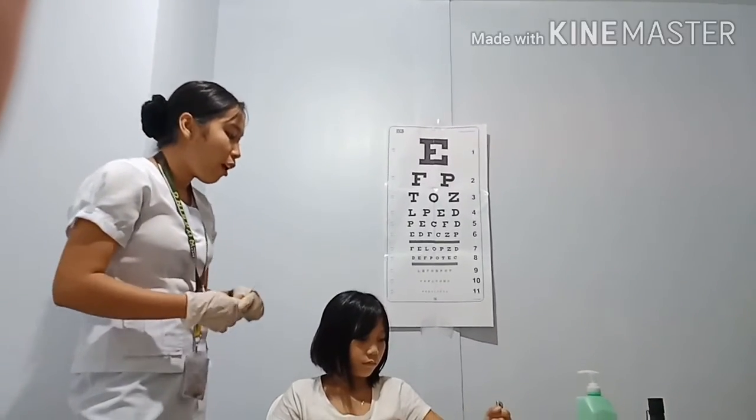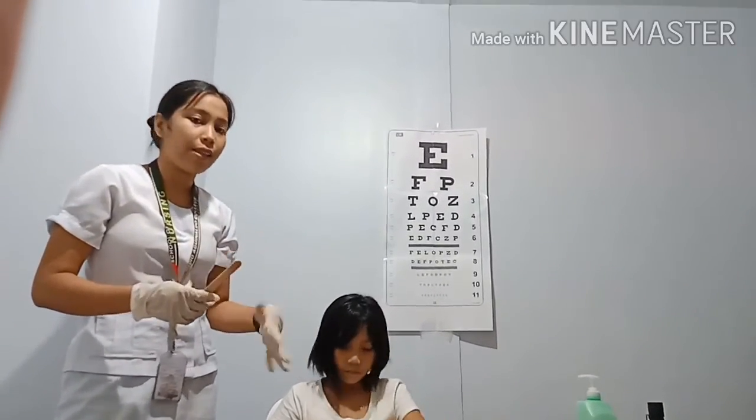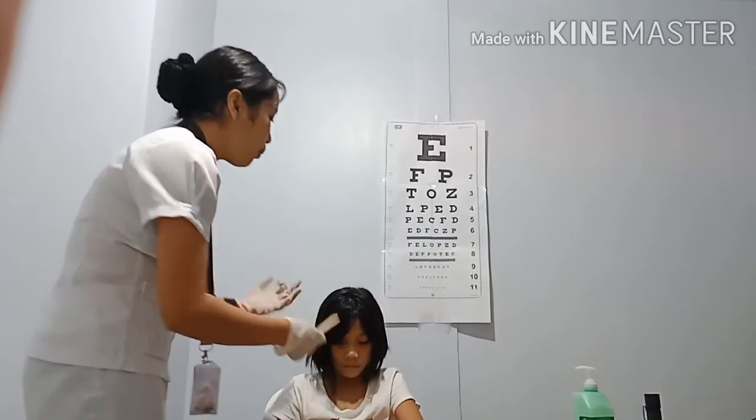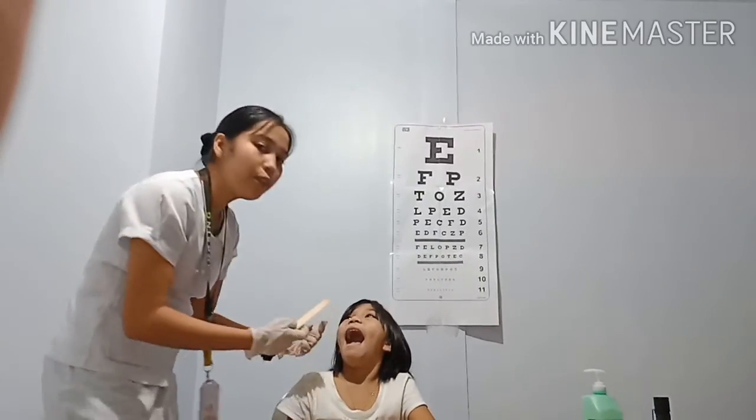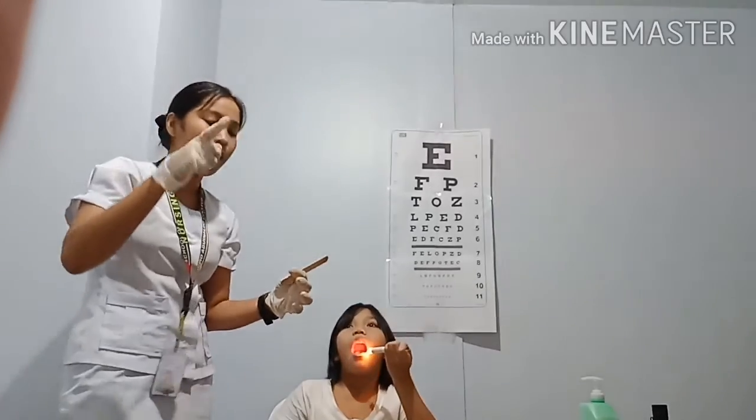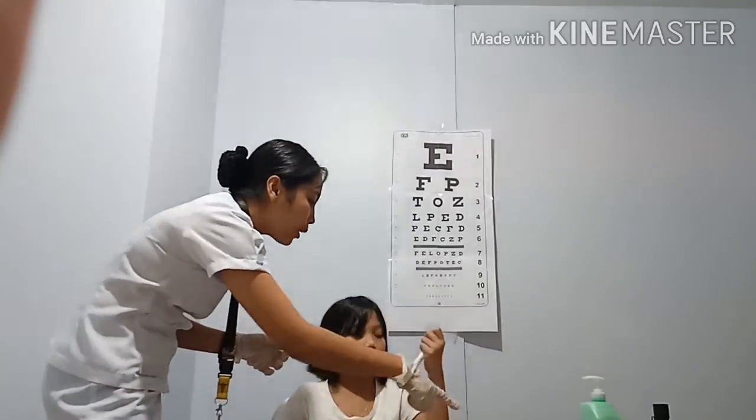The next is to inspect the uvula and the palates. The uvula is the punching part of the mouth. There are 2 types of palate, the soft and hard palate.